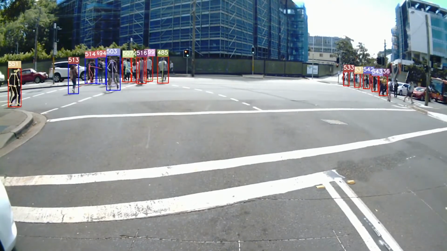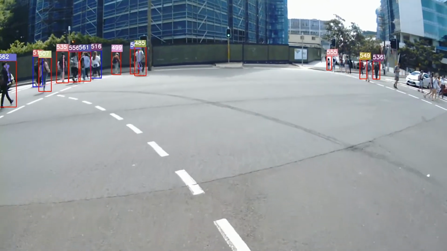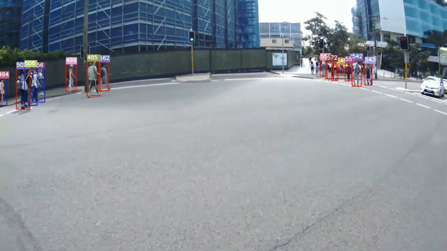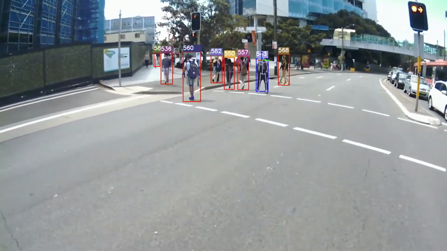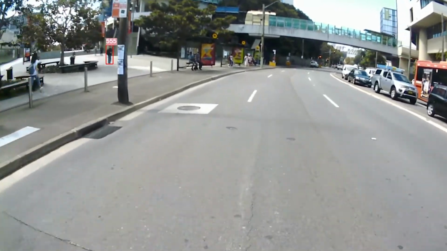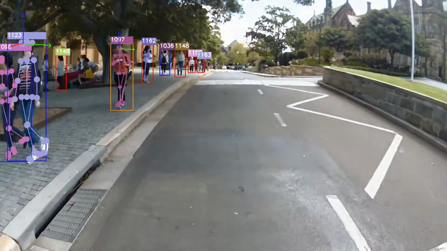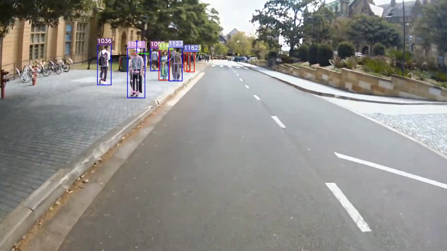A challenge with using camera data alone is that dimensional data, such as depth or distance, cannot be determined, as pixels do not correlate to real-world measurements. Furthermore, pose estimation becomes significantly less accurate the further away a person is, and sometimes struggles to differentiate pedestrians that are standing close together.